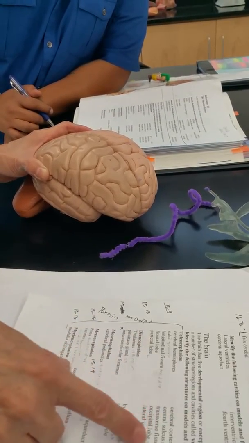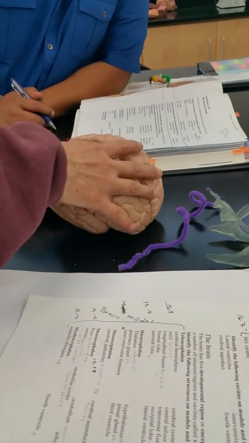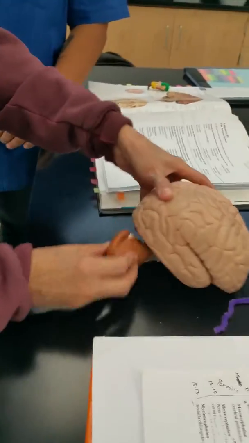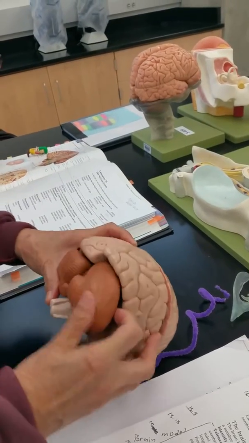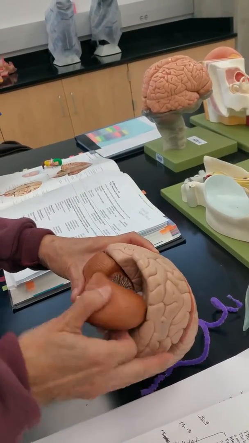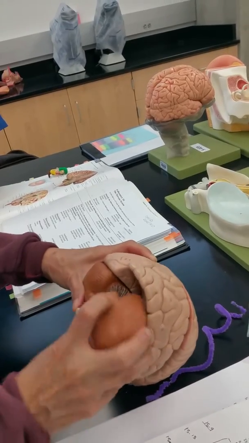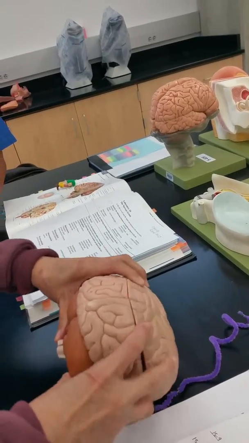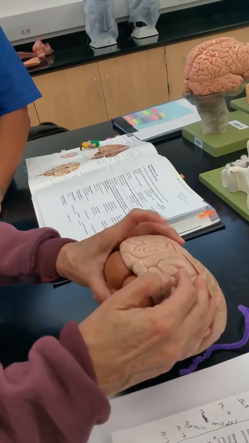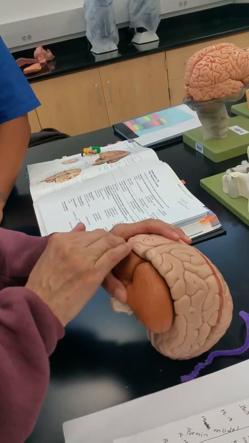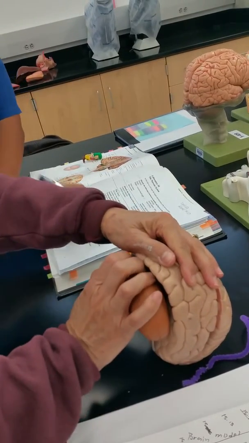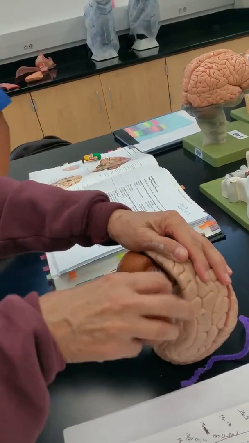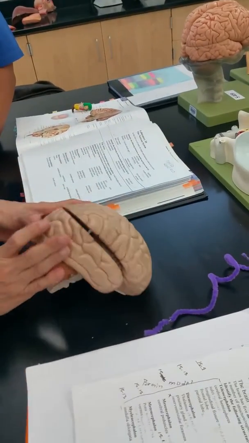And the transverse fissure. The transverse fissure is going to be the fissure that separates... Oh my gosh, I can't get that cerebellum in there right. Okay, well, the cerebellum's there. So the transverse fissure is going to be separating the occipital lobe, which is the back here, from the cerebellum. This is the cerebellum.